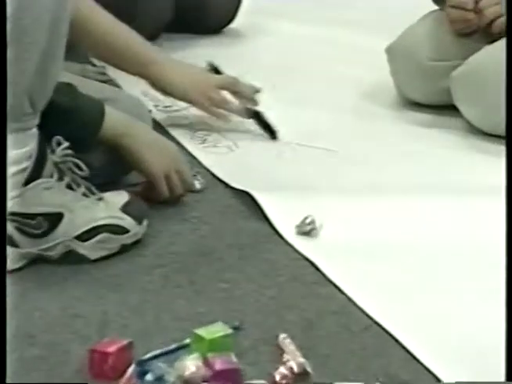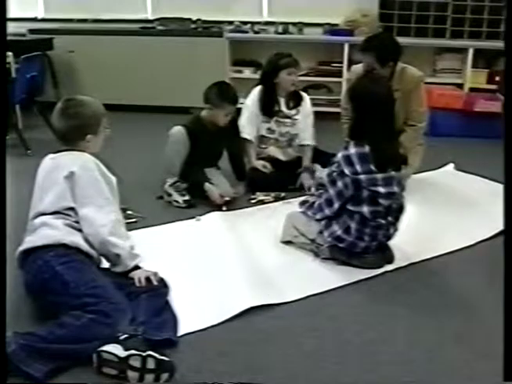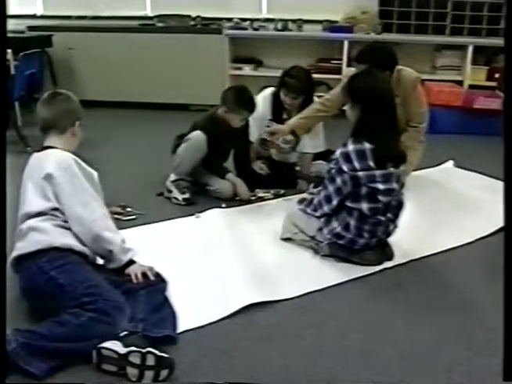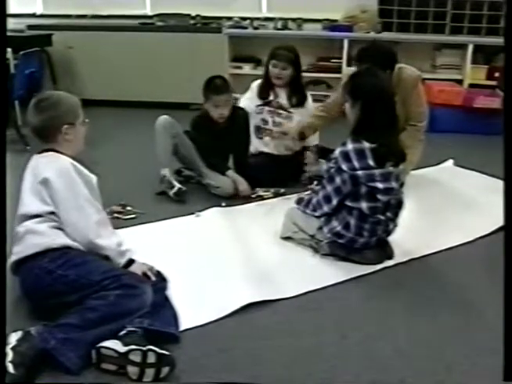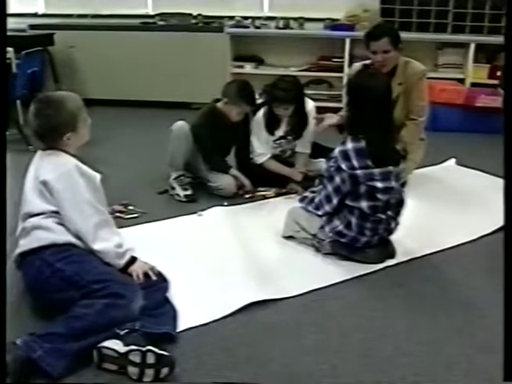We were gonna do chocolate and not chocolate. We were gonna start piling up the chocolate ones. Okay, and what happened to the candy, the ones in the end over there? We were gonna put those under not chocolate. Okay, under not chocolate. Does everybody agree?